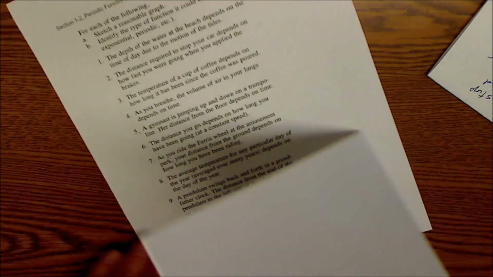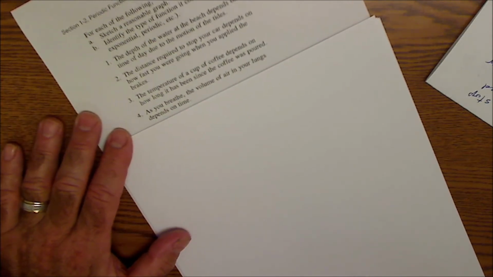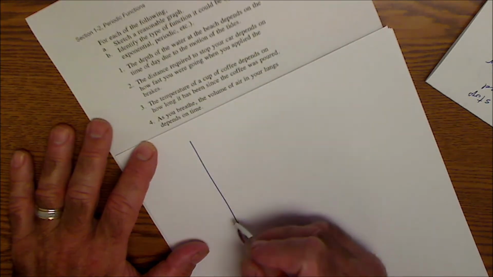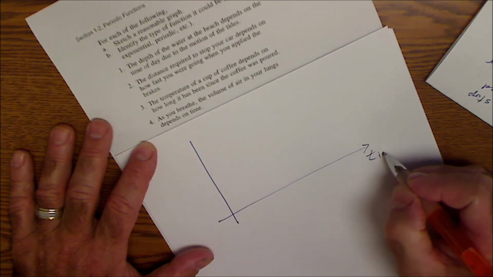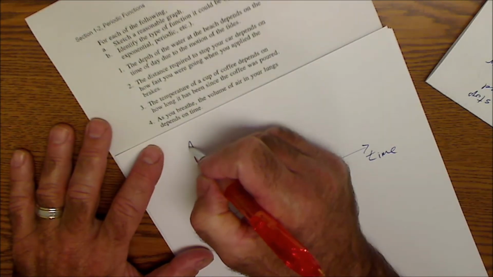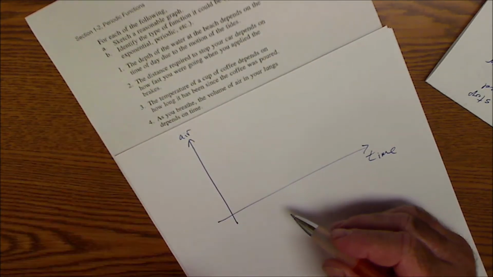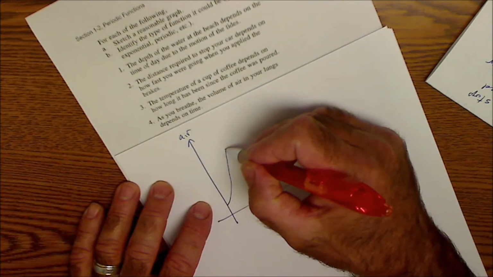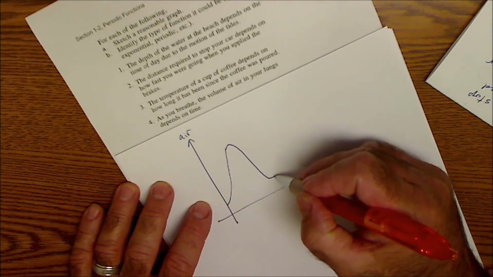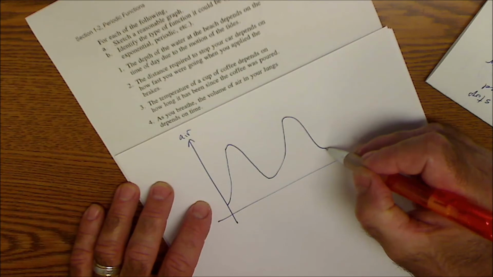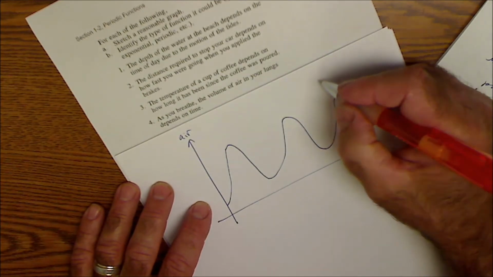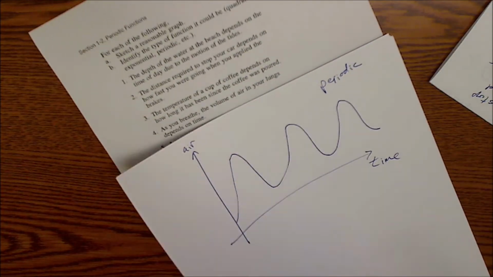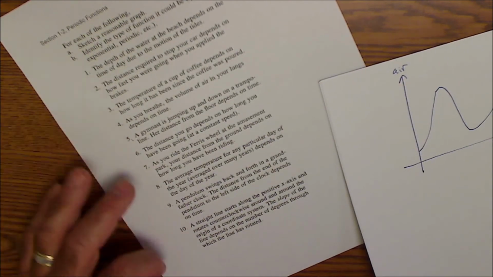Okay, let's take a look at maybe just 1 or 2 more, and then I'll let you do the rest. As you breathe, the volume of air in your lungs depends on time. Well, they tell you which axes those go on. Time is almost always your independent variable. And air in your lungs, I don't think you ever get all the air out of your lungs. So let's say you breathe in, get a big breath of air, and then you breathe out, breathe in, breathe out, in, out. So you recognize that as a periodic function. So that's number 4. I won't go over all of them. I'll let you figure these other ones out.